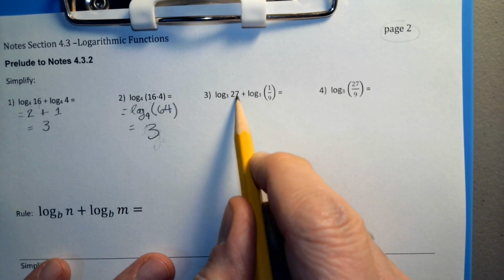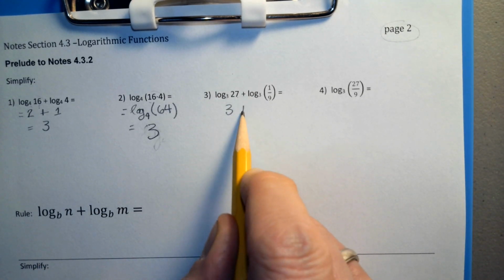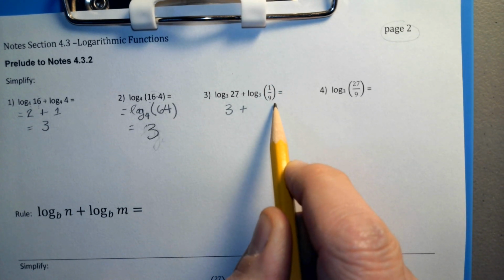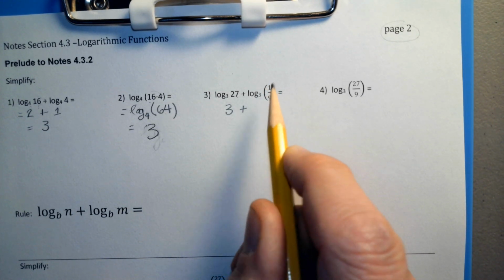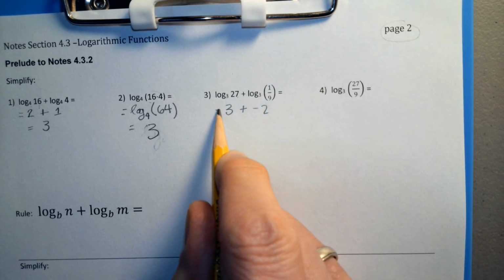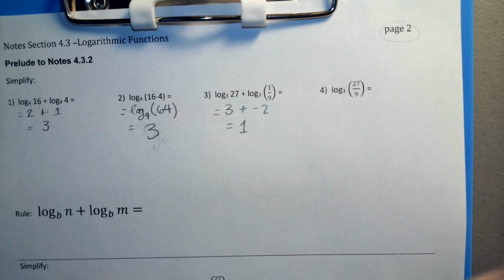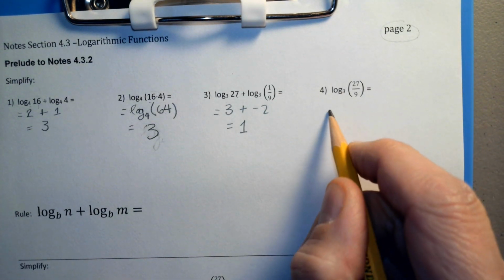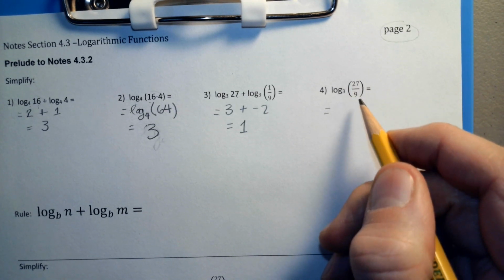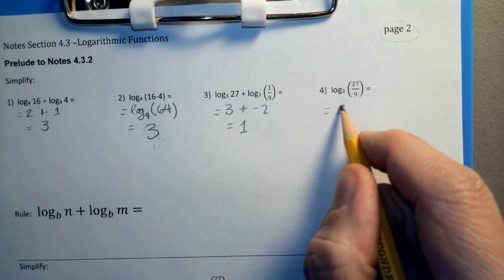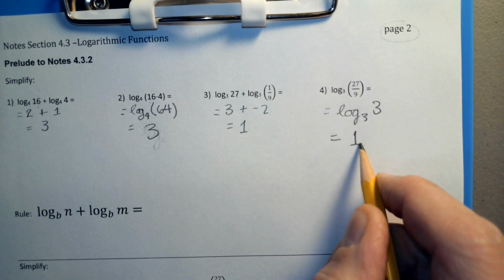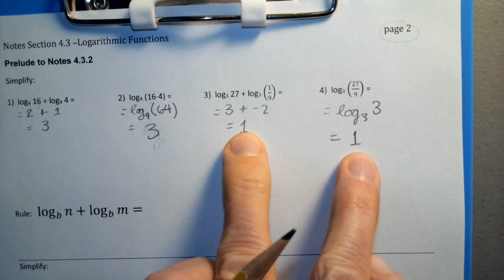So log base 3 of 27, that's just 3. And then 3 raised to what power is 1 over 9? So if it was 9, it would be 2, but it's 1 over 9, so it's negative 2. So this is just equal to 1. All right. Log base 3 of 27 over 9. Well, 27 over 9 could be simplified to just 3. So this could be log base 3 of 3. And we know that that's 1. So again, these are equal, not a coincidence.